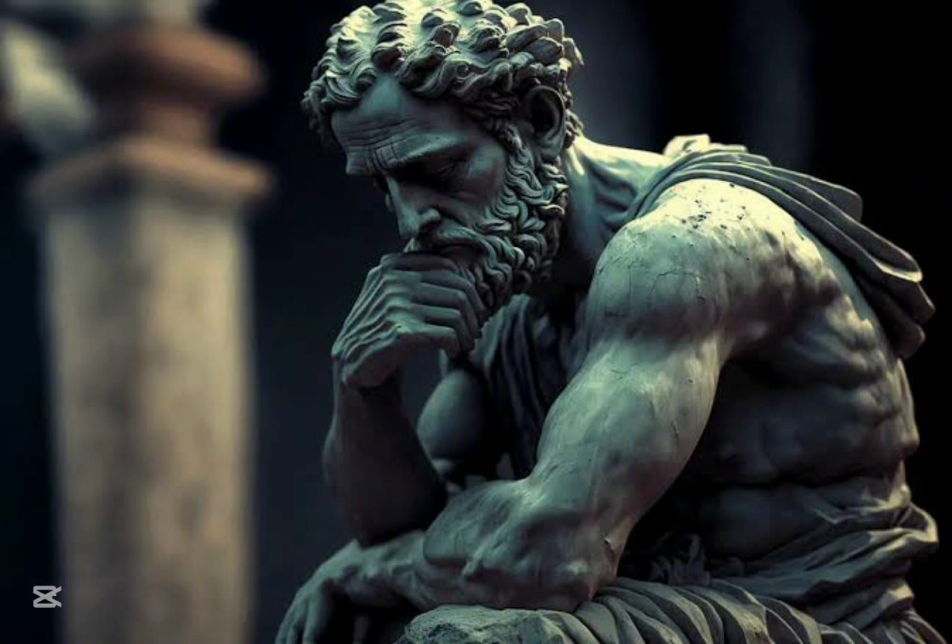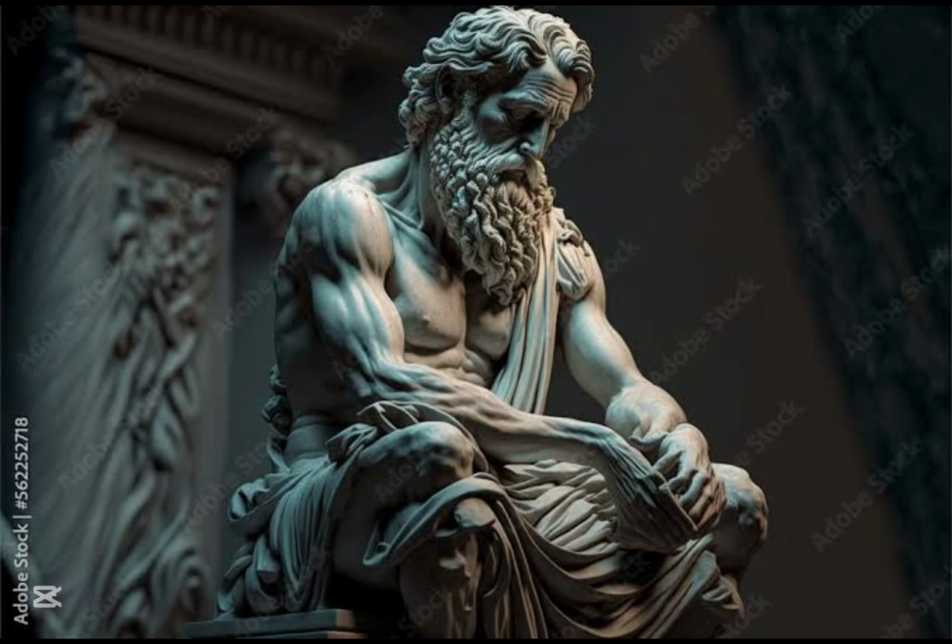Reverse psychology is a persuasive technique where you encourage someone to do the opposite of what you really want, often by subtly presenting the opposite as more desirable or achievable.